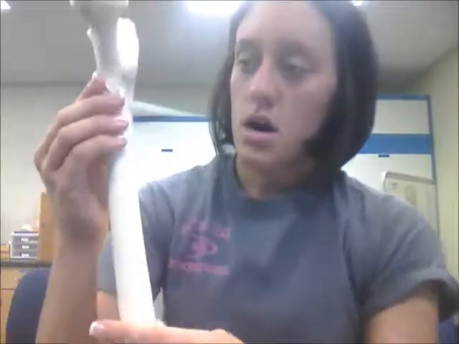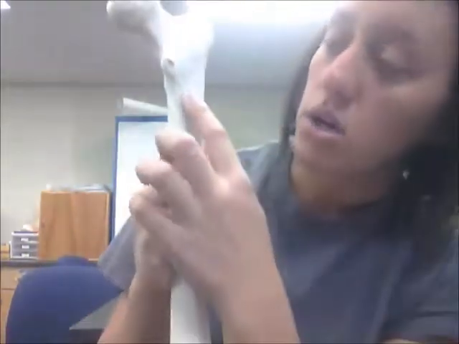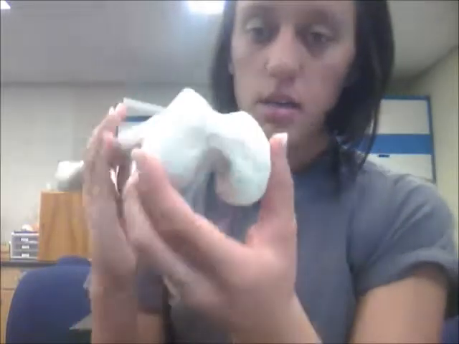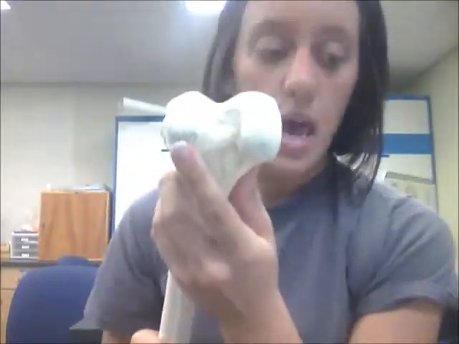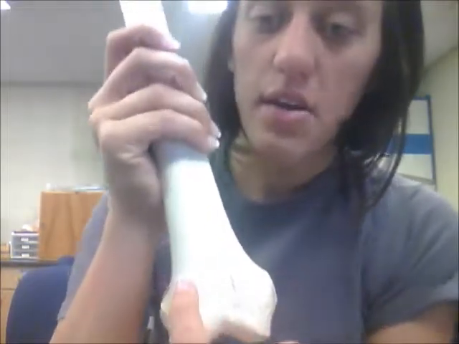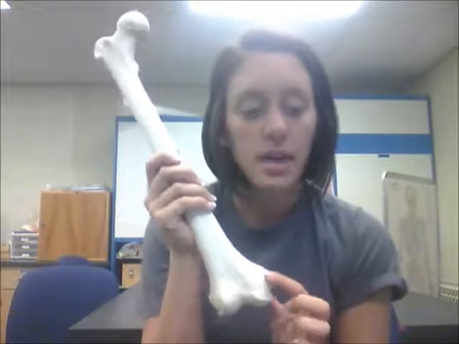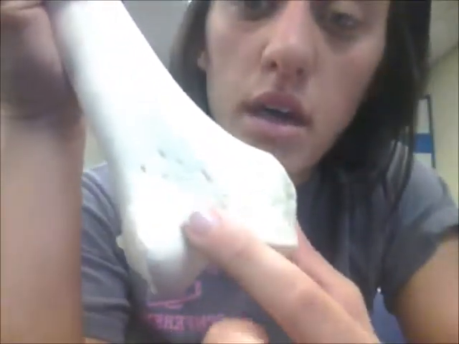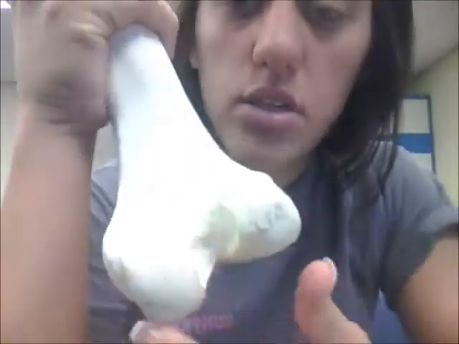And on the posterior side, this is the gluteal tuberosity, and this is the linea aspera, and this is the lateral condyle, and this is the medial condyle, and this is the lateral epicondyle, and this is the medial epicondyle. This is the patellar surface, and this is the intercondylar fossa.